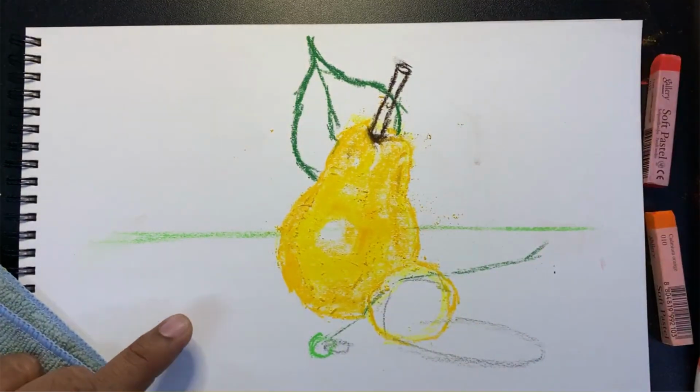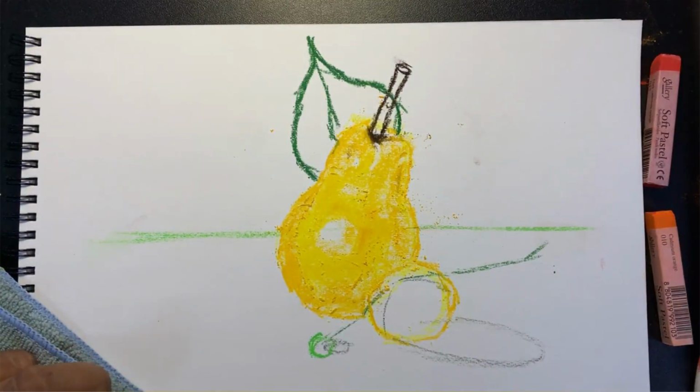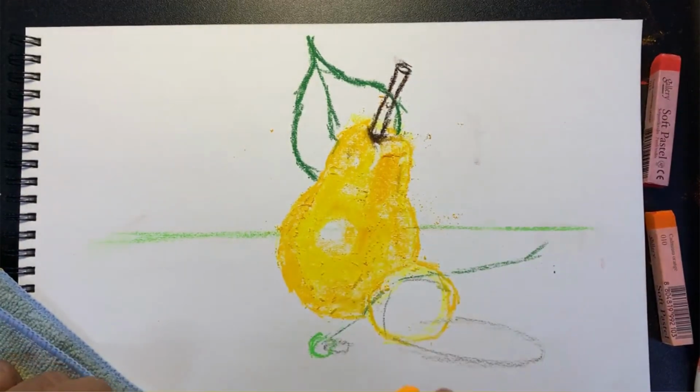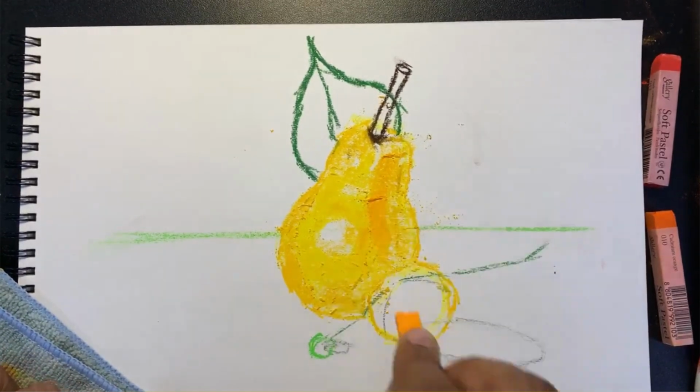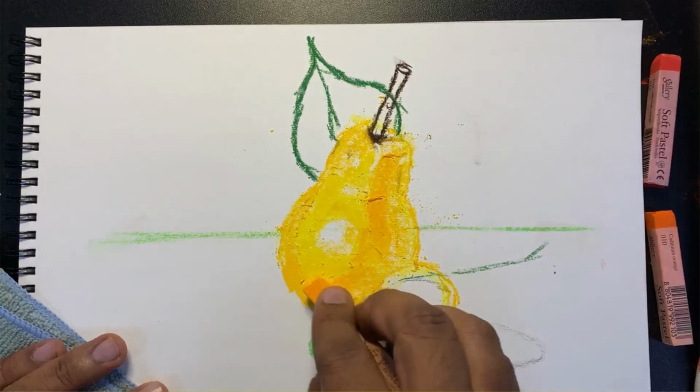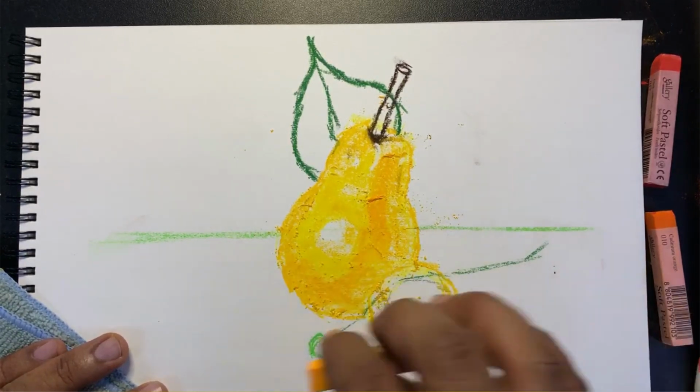There's a part of orange, or maybe dark yellow, which is known as dark chrome yellow. I'm going to use dark chrome yellow at this particular part. You can see it's a little bit darker than the basic yellow.